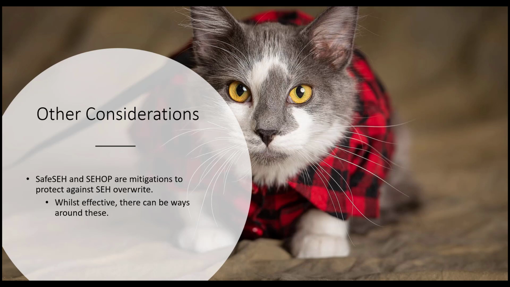Other considerations, all of this may sound great and wonderful. Okay, I can just do SEH. Unfortunately, there are mitigations that can make it so that it doesn't work out too well. We'll talk more about those at a later time. I don't want to overwhelm people, just because some of this type of material can be very difficult for some people to understand when they first encounter it. So we'll talk more about safe SEH and SE hop at a later time. There can be ways to overcome them, and the book does describe some of them, and some other websites do as well.